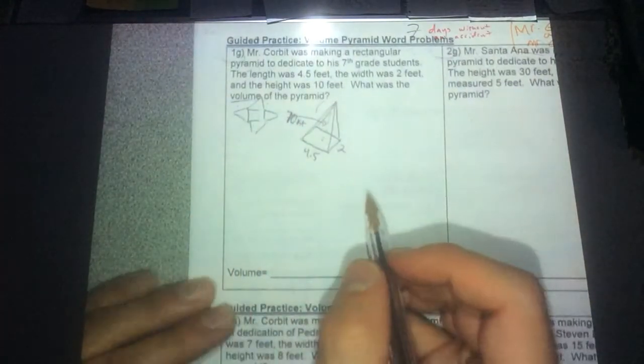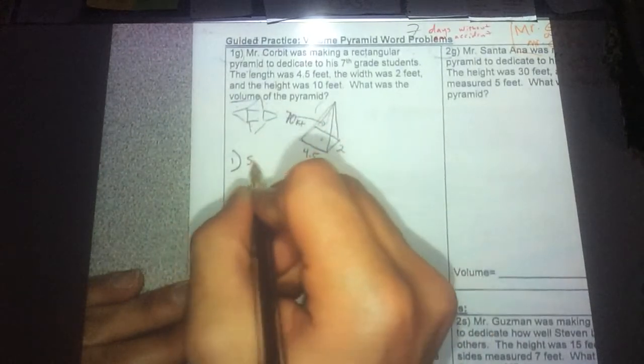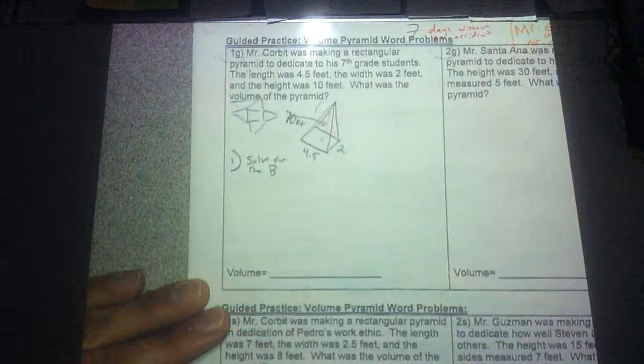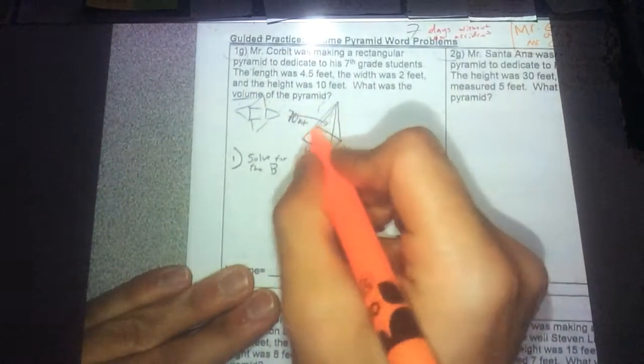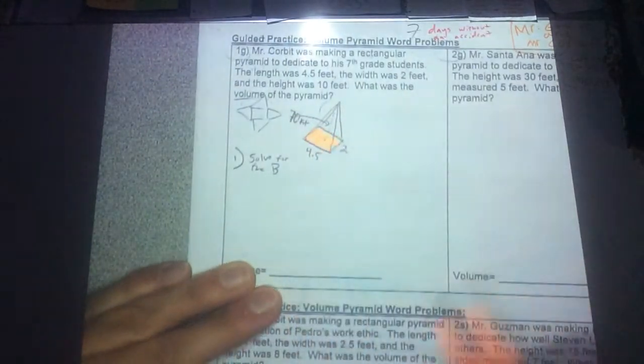Okay, now to solve for the volume of a pyramid, the first step is going to be solve for the big B, the area of the base, which is, I'm going to use my orange, this right here.